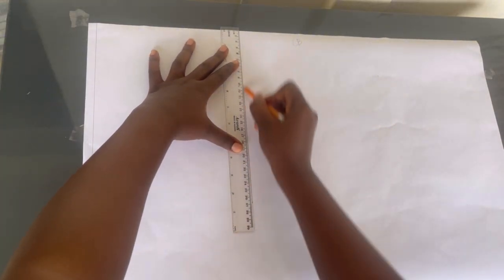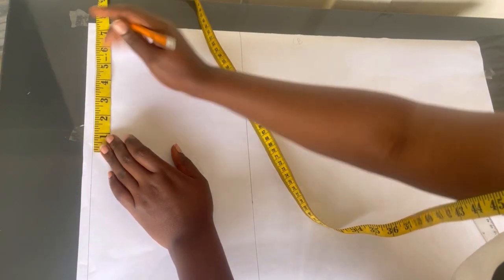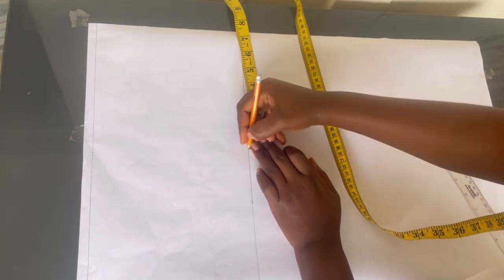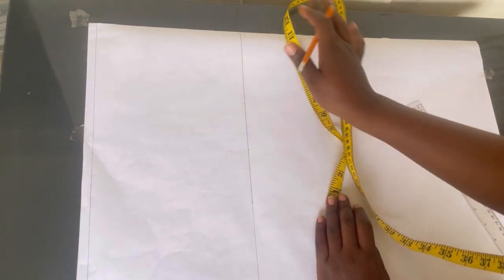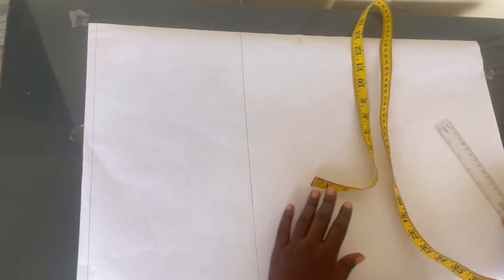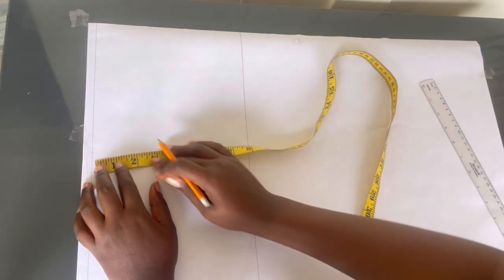Next, I'm going to mark half of my shoulder width measurement on the starting line, which is the shoulder line, and I'm also going to mark that on the chest line. So my shoulder to shoulder measurement is 15 inches. 15 divided by 2 is 7.5. Now at the center back, which is the edge, there is no zipper allowance because it has corset loops at the back, so there's no need for a zipper allowance.